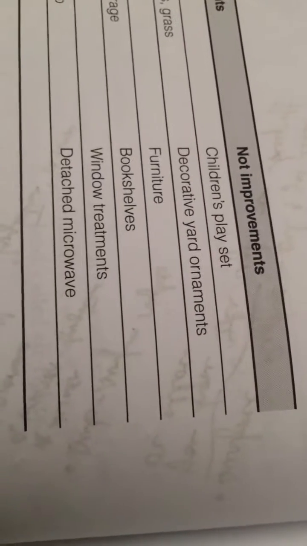Now for not improvements, you have children's play set, decorative yard ornaments, furniture, bookshelves, window treatments, and a detached microwave.